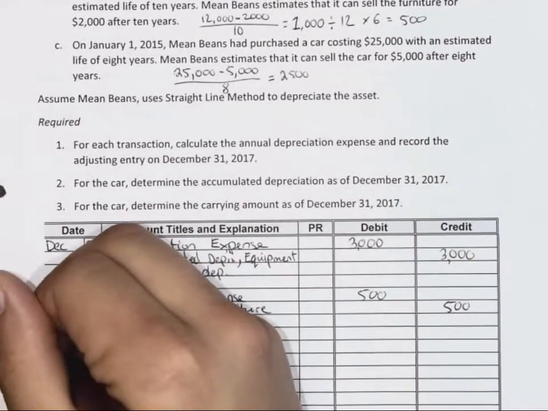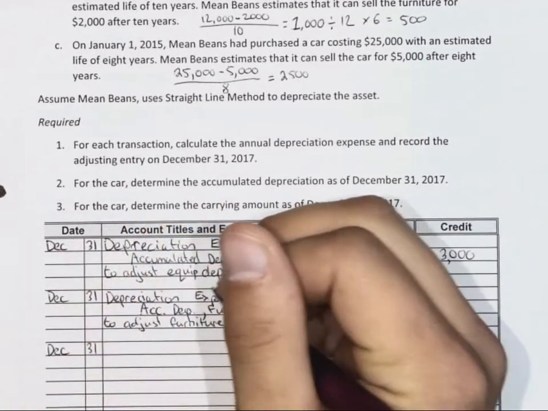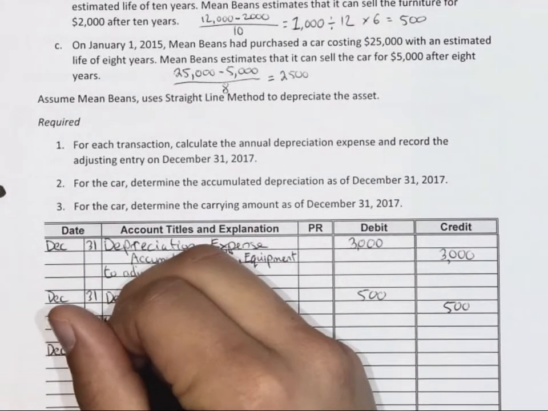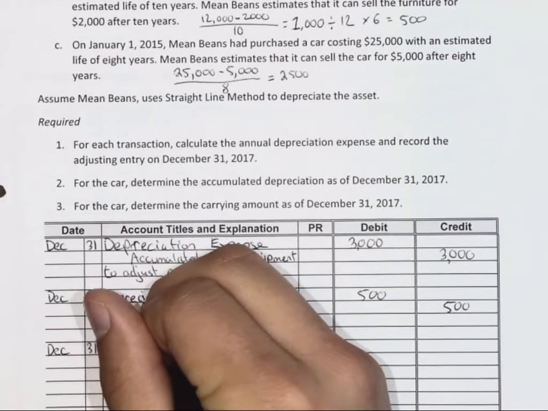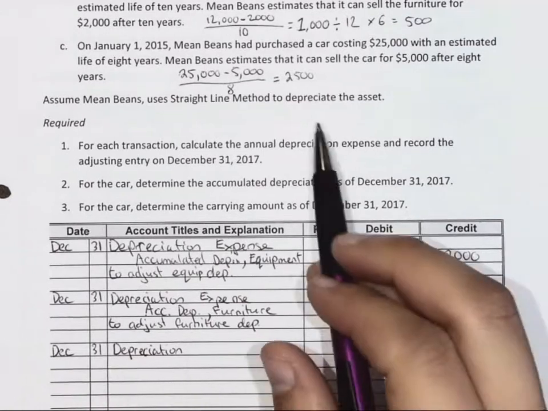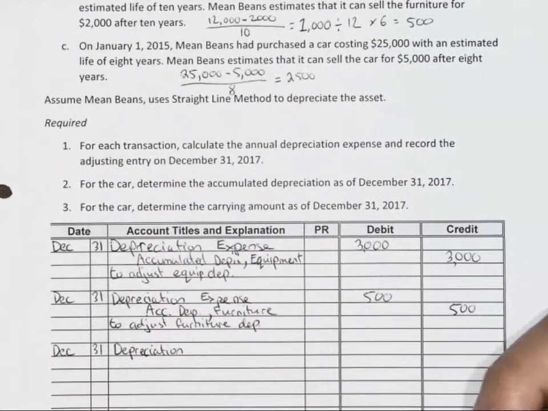So on December 31st, we have a depreciation. Pardon me? That's an 8, yeah. 8 years is the useful life.